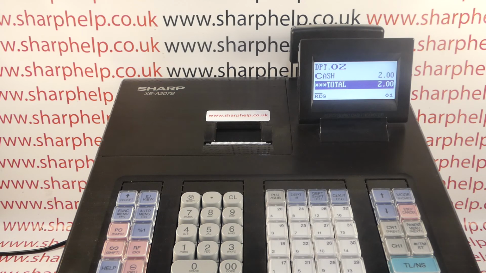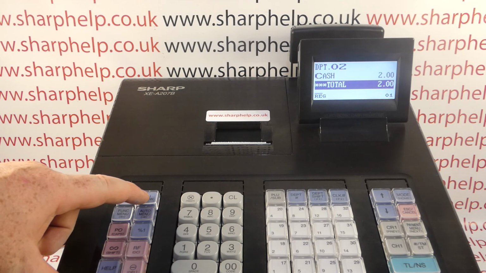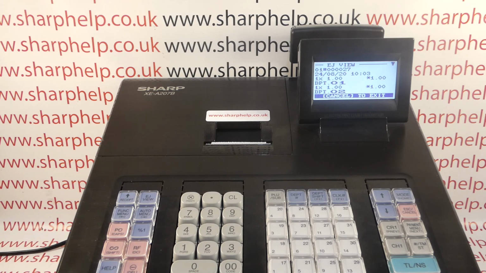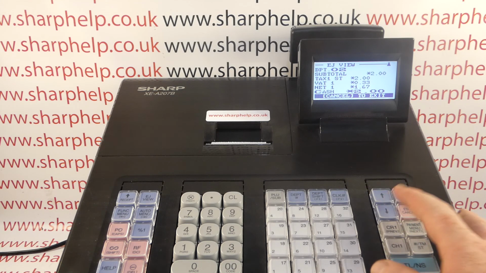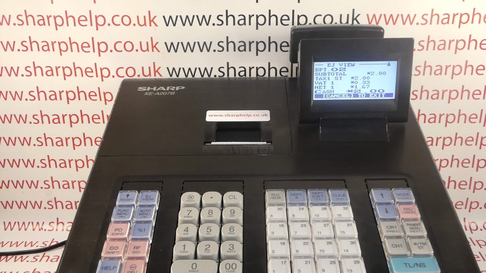What you can do on the machine, there's a neat little feature using the EJ view button here. If you press that when you're in the reg mode and outside of an open transaction, it'll bring up the last transaction put through the till. So you can see it's got the counter number at the top, the date, time of the transaction, and basically it's an exact duplicate of the receipt. So you can arrow down to see the subtotal, the total, the tax, all the information that would have printed out on the original receipt is on there, and you can look at the last 10 transactions.